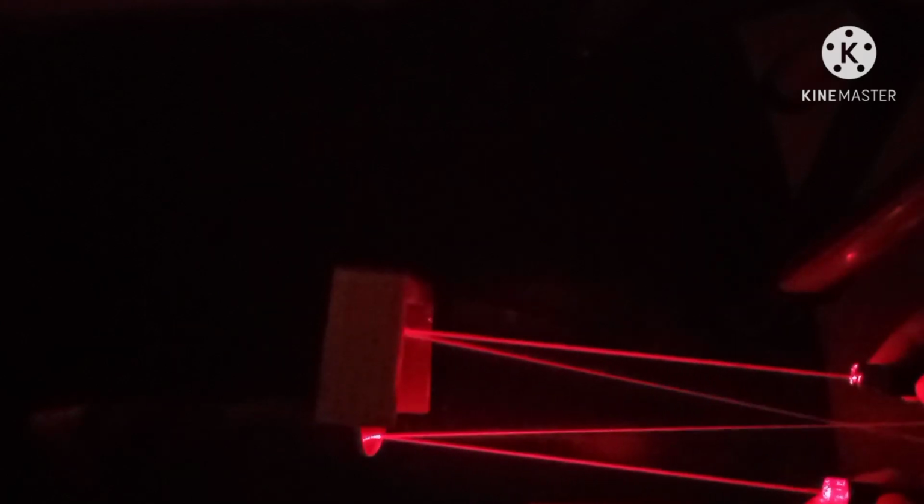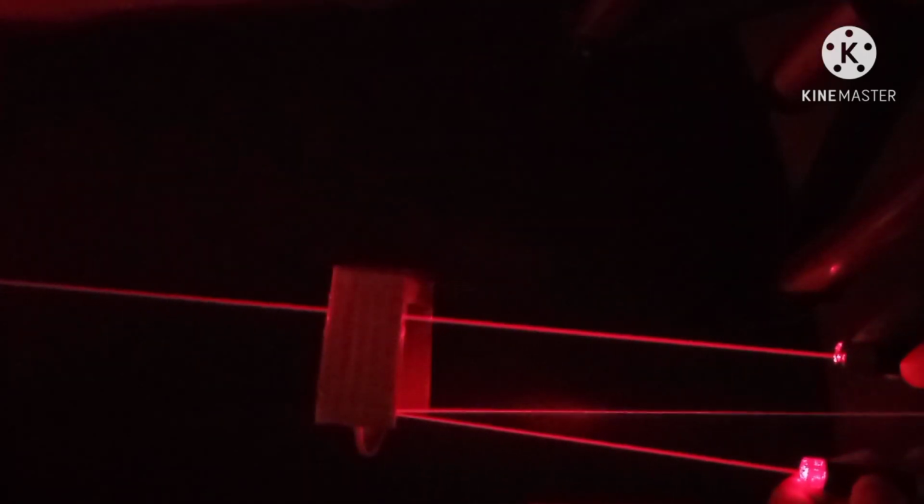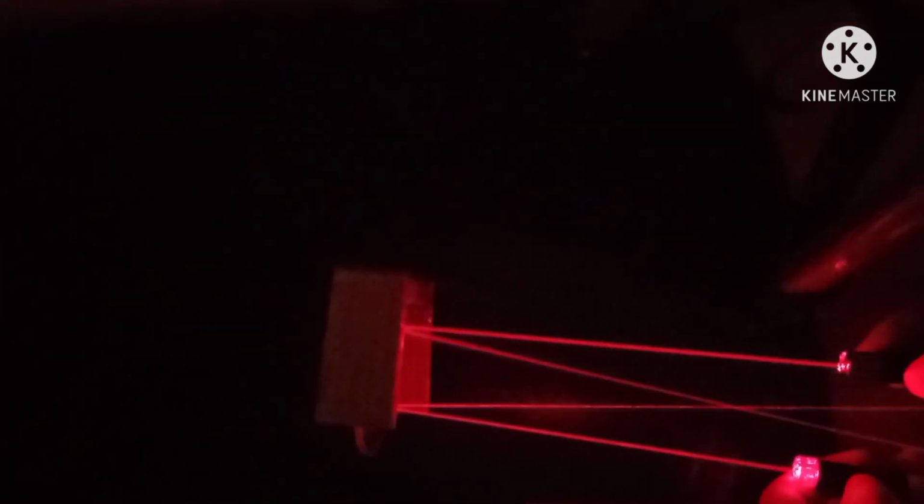Here we can see the incident light from the laser is made to converge at a point called focus. You can shine the light from any side.